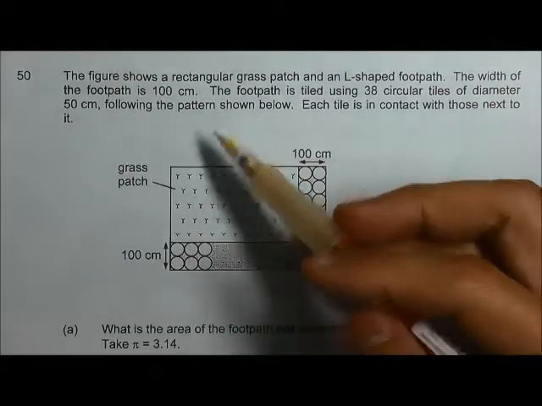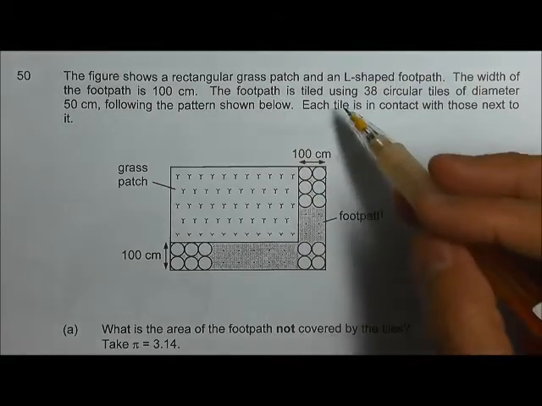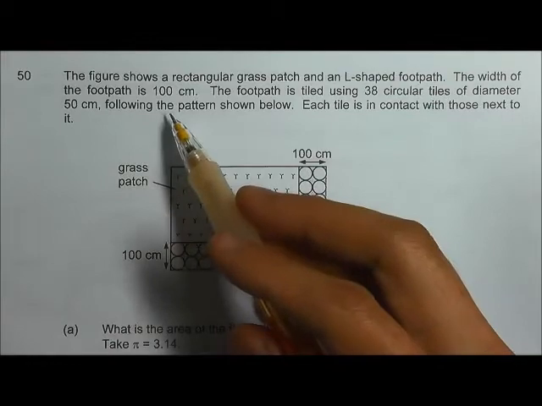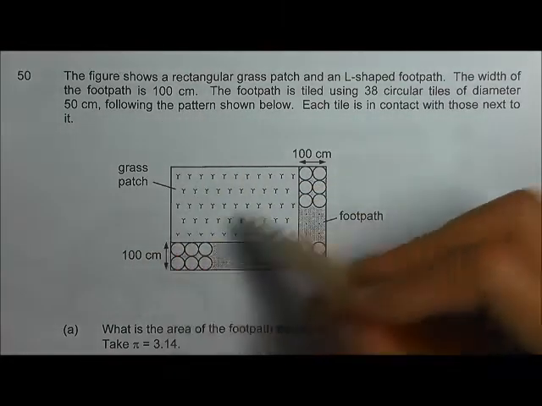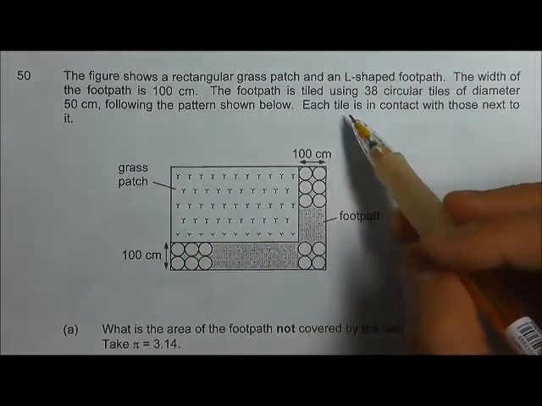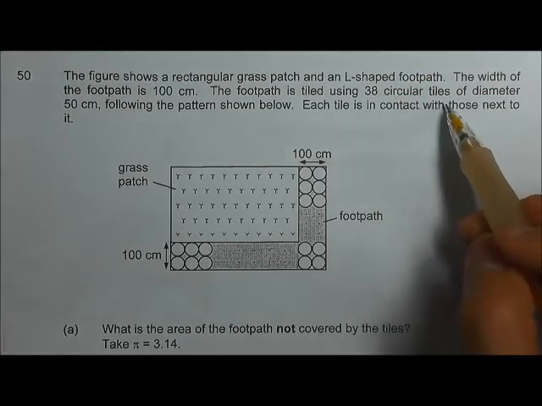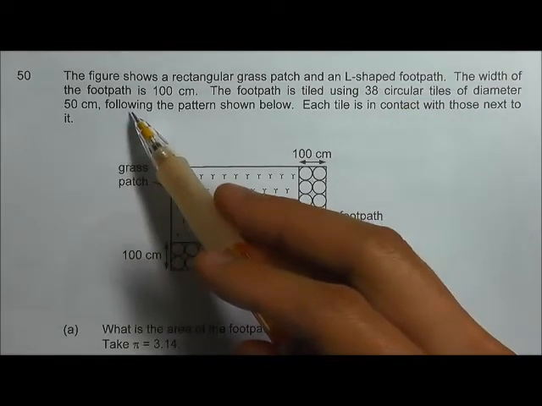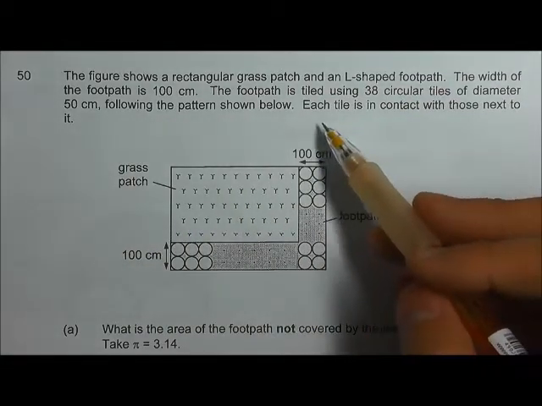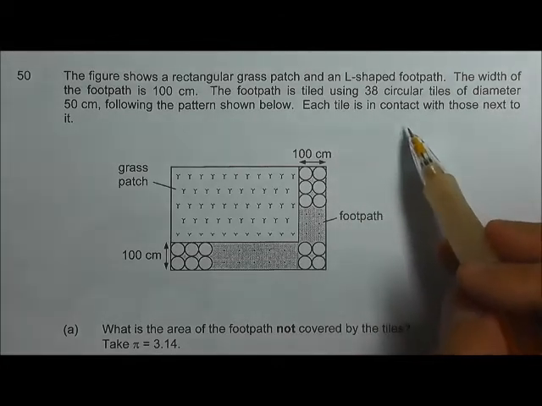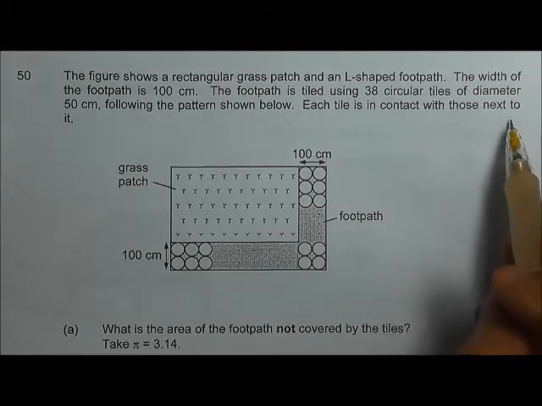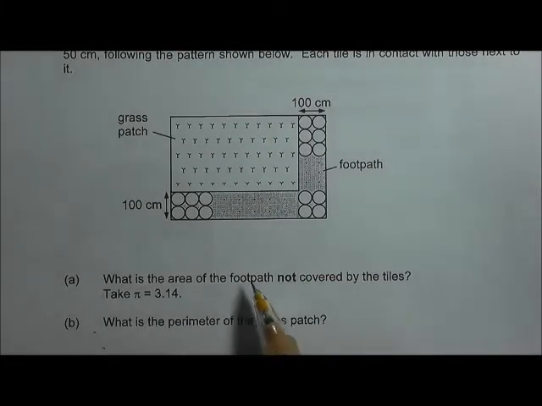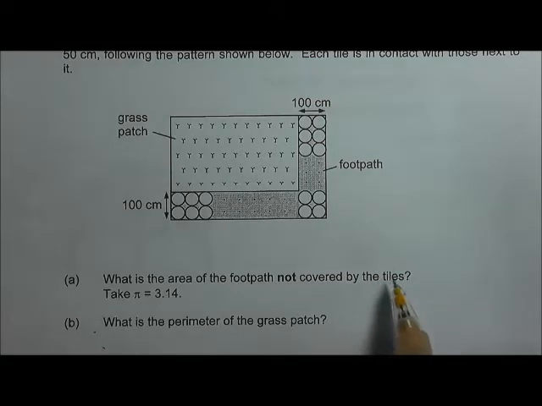Okay, this figure shows a rectangular grass patch and an L-shaped footpath, and the width of the footpath is 100 cm as shown here, and the footpath is tiled using 38 circular tiles of diameter 50 cm, following the pattern shown in the diagram. So each tile is in contact with those next to it. Question A, what is the area of the footpath that is not covered by the tiles?